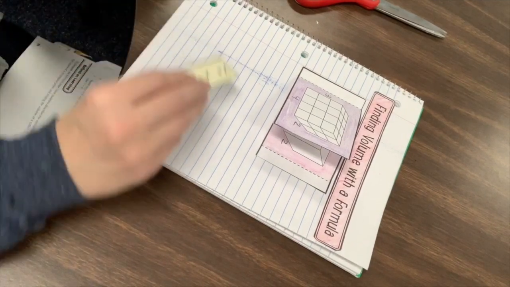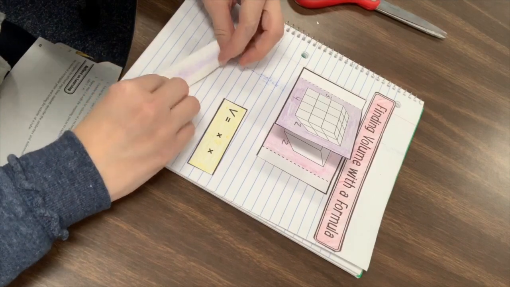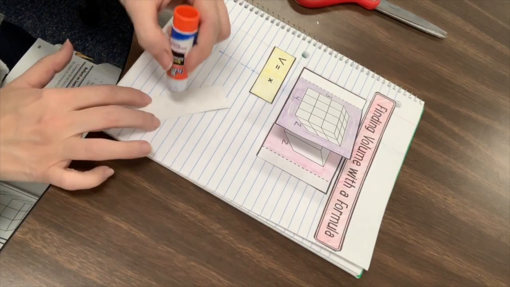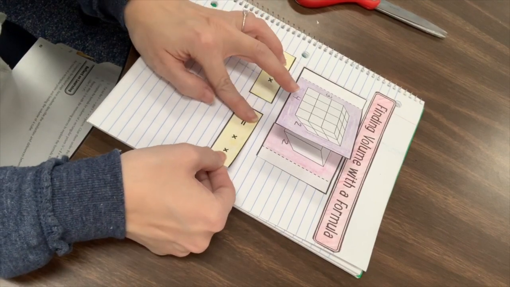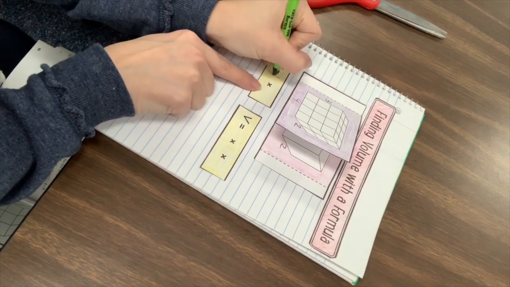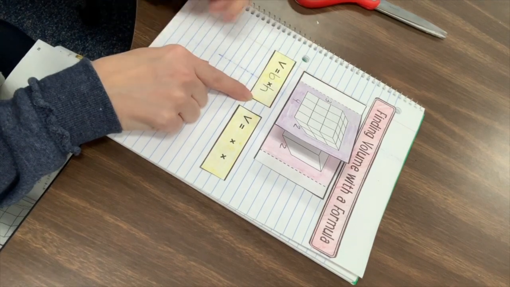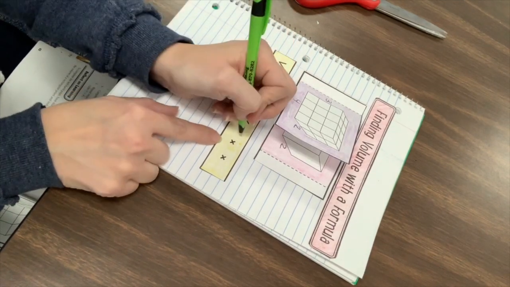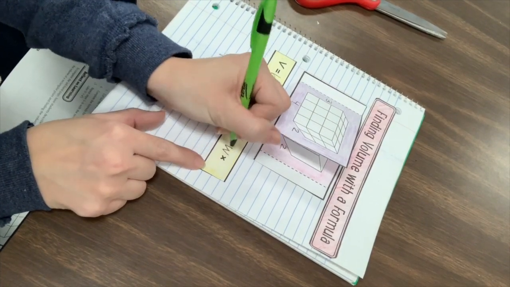Okay, so let's look at these pieces really quick. Let's glue them down. One here, and one here. Okay, so what is our formula for volume? Our formula for volume is the area of the base times height. Or, I'm gonna write or, length times width times height.